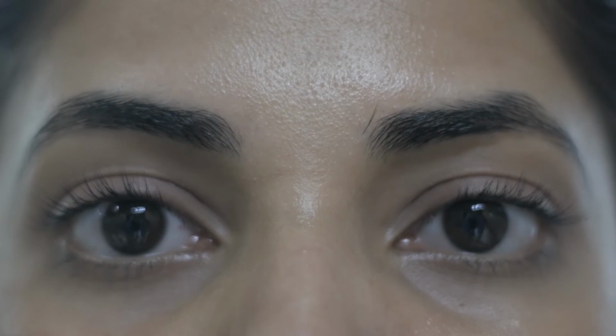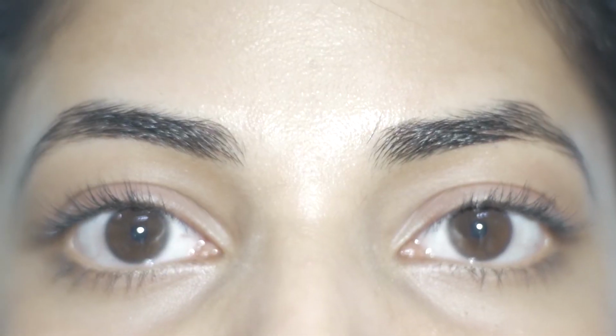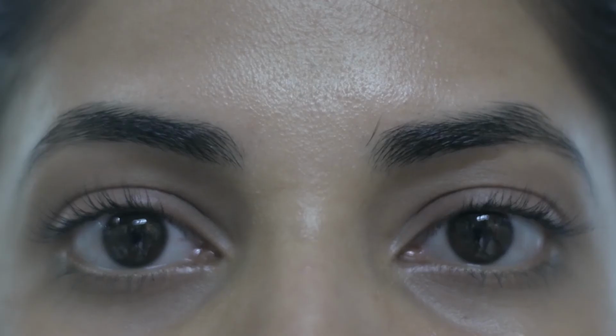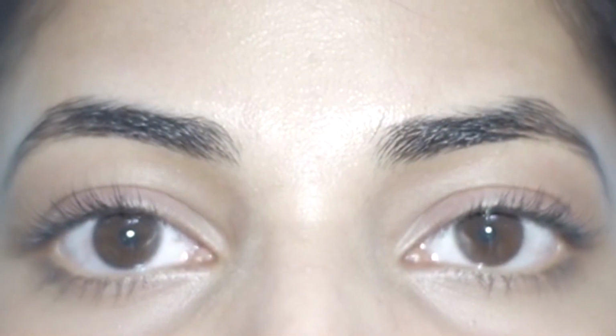Let us test the corneal light reflexes. With the patient fixating on a distant object, shine a light toward the midline of both eyes. Observe if the corneal light reflexes are in the center.